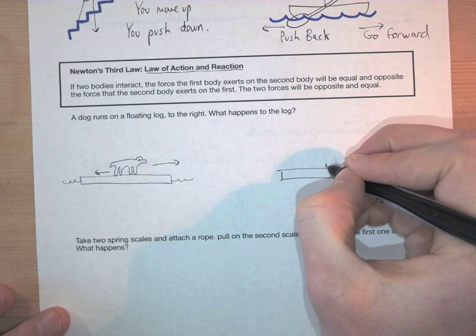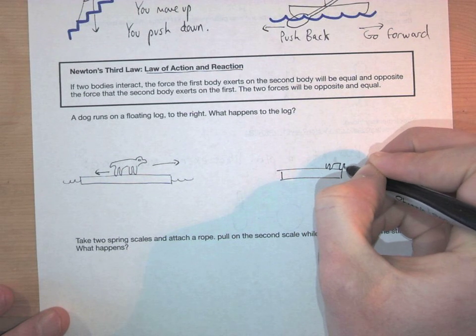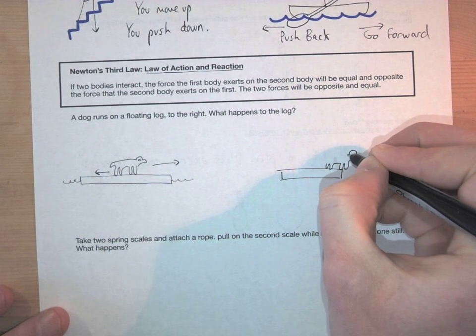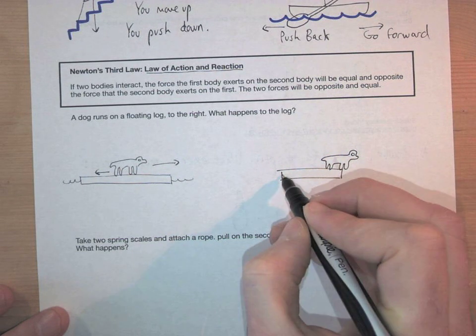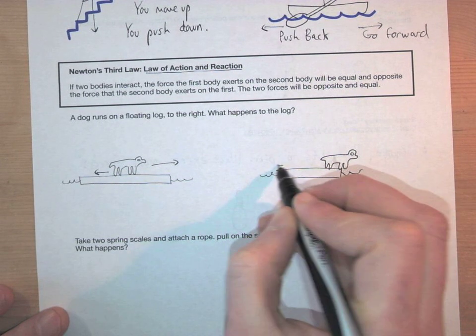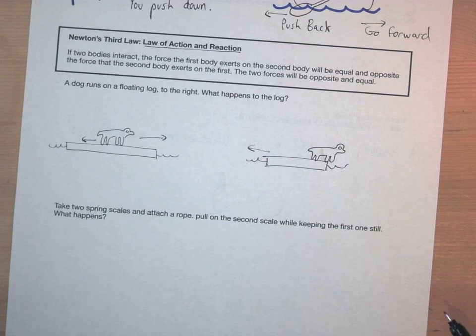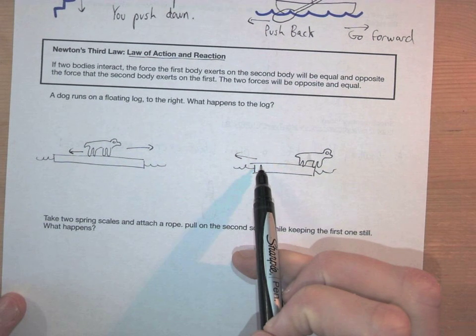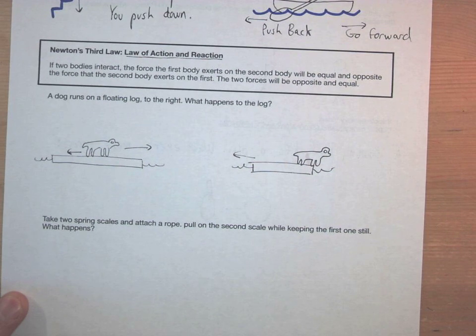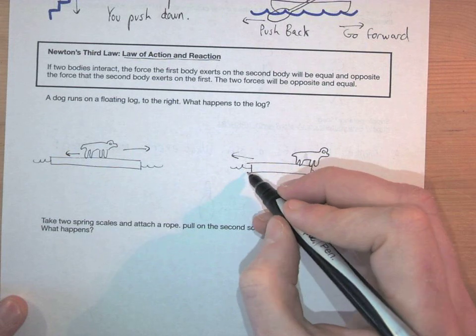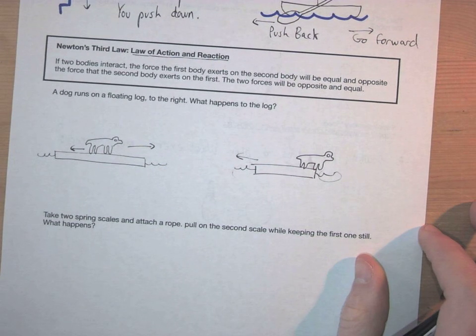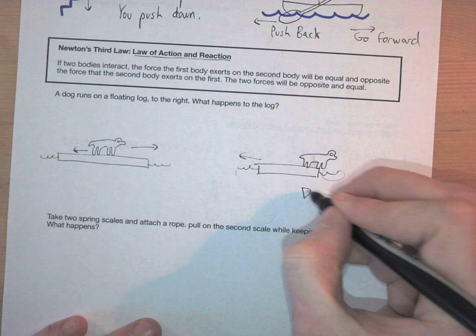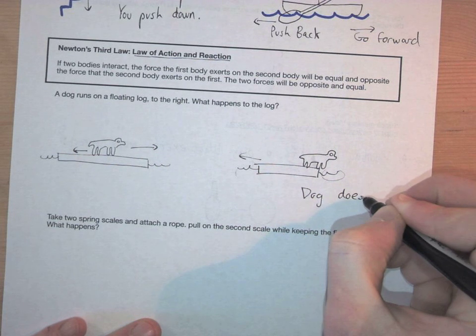So overall you would have the dog not moving, my really good dog here, and the log would actually go to the left because it never put the force back on the dog. The reason why is because there's water and it's not actually on something solid. Okay, so overall the dog doesn't move.